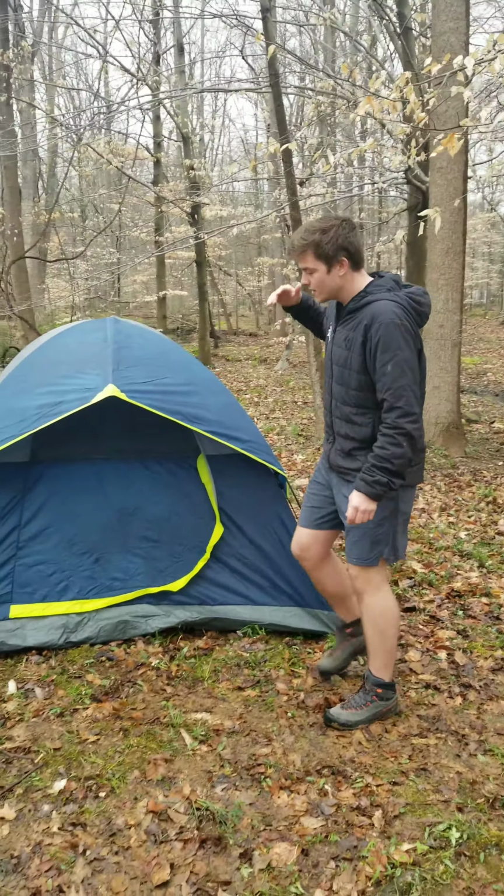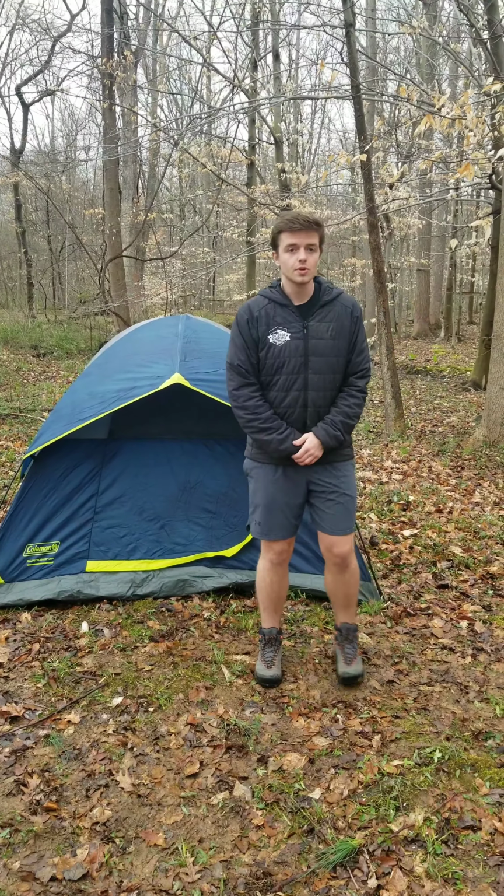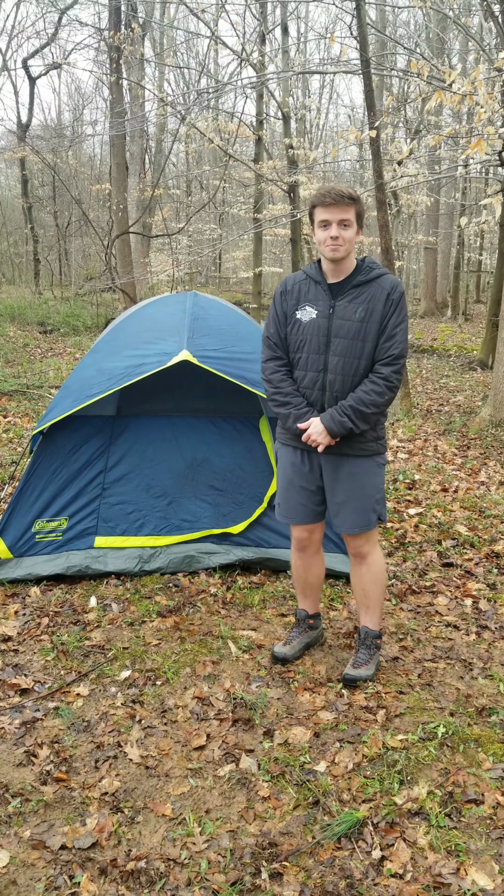So now that we have the tent on, tent poles up, tent cover over, the last thing we would usually do with this is put the stakes down, but I don't need to because it's not windy, and that's just an extra step.